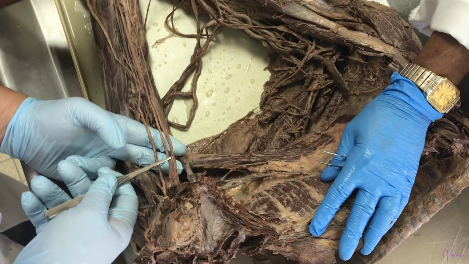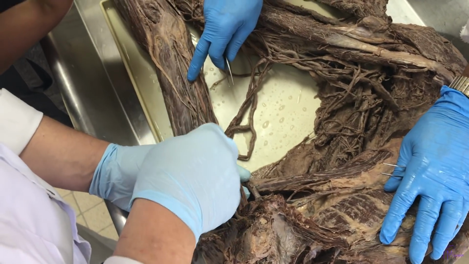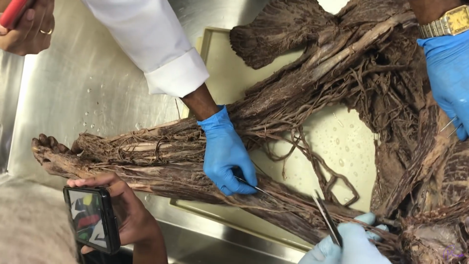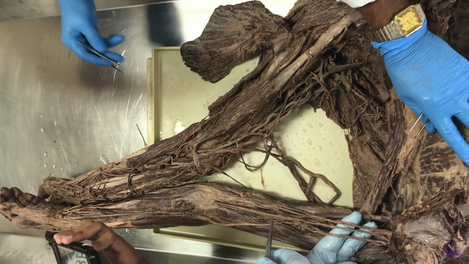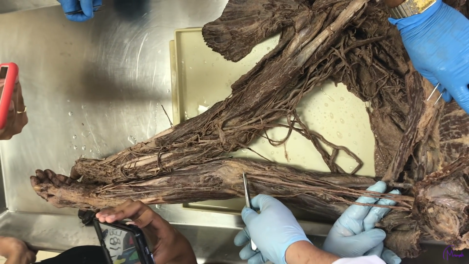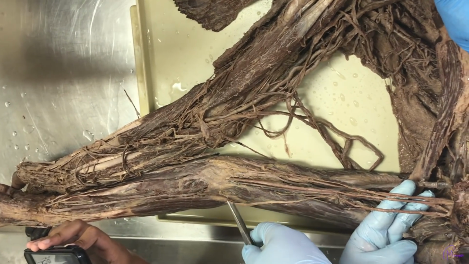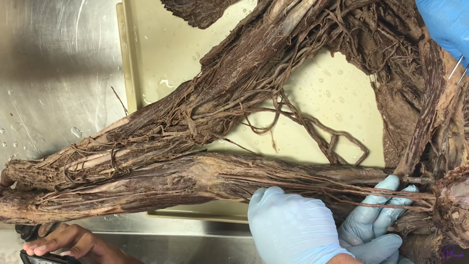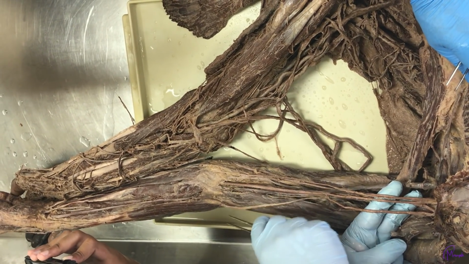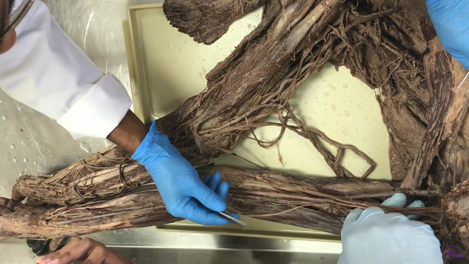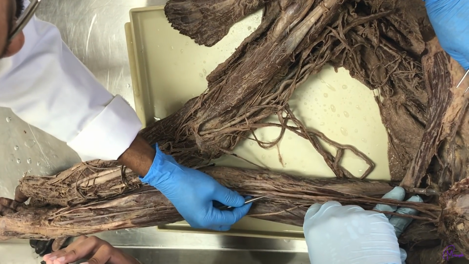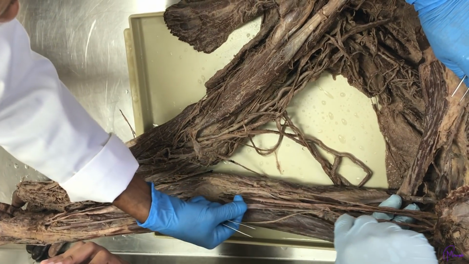And this is the median. See, it goes all the way. This is the median. This is the artery accompanying here. So this is the median here, and remember that on the lateral part of the median would be the brachial artery. So where's this one? Brachial, which is this.